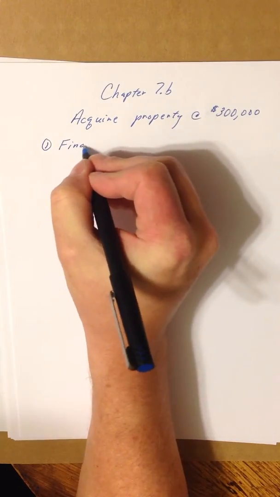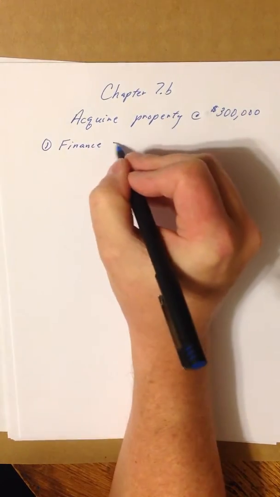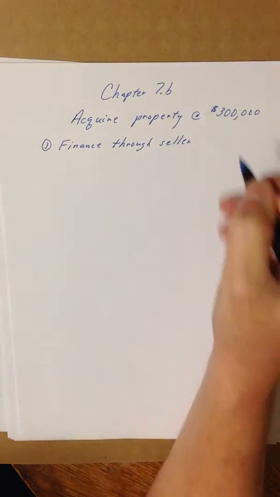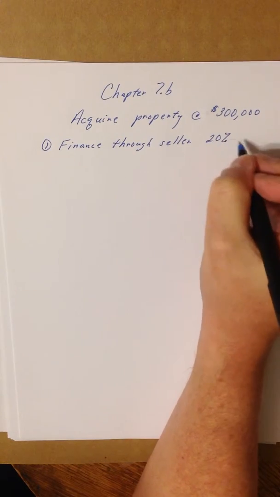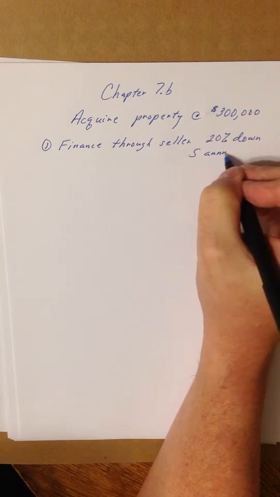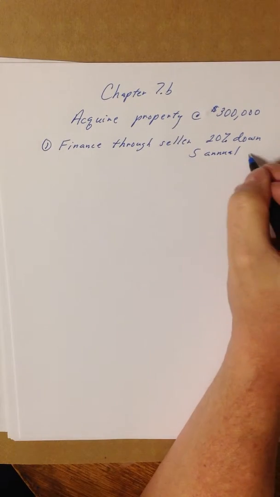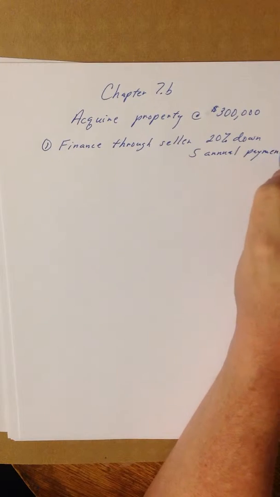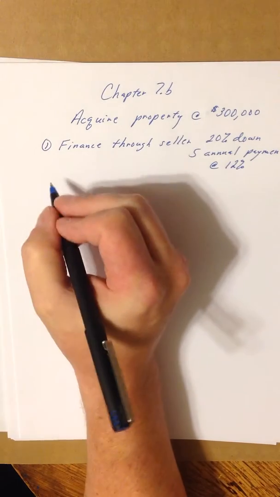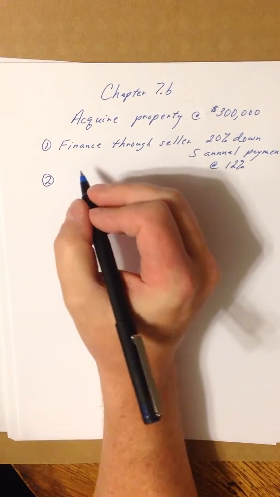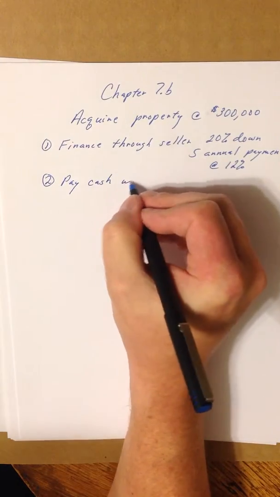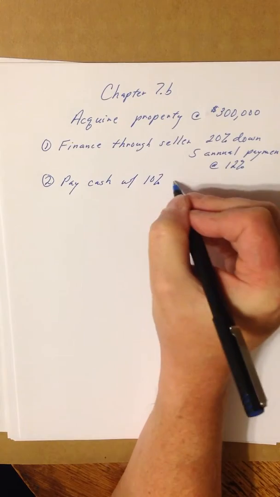And the owner has two different options where we actually can buy it. We can finance it through the seller, and we put down 20% down, and we pay the remaining portion, the 80%, in 5 annual payments at 12%. The other option is to pay cash, and since we pay cash, we get a 10% discount.